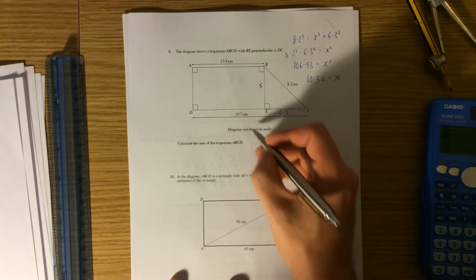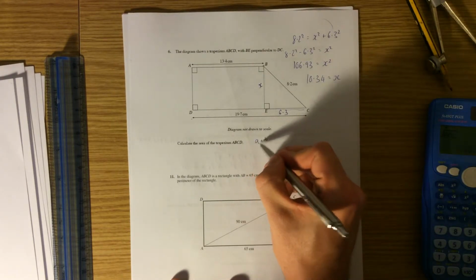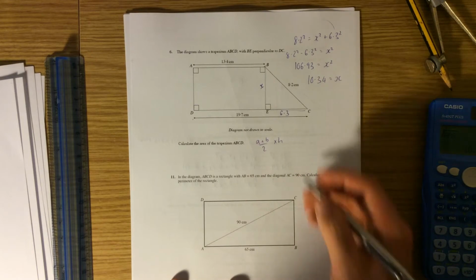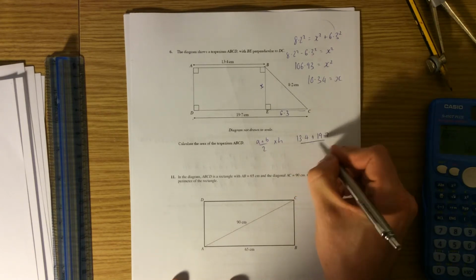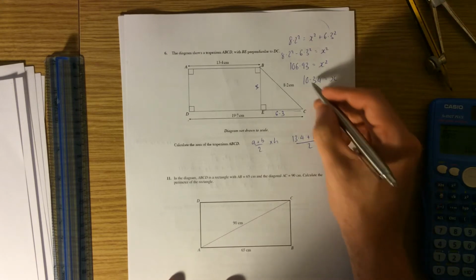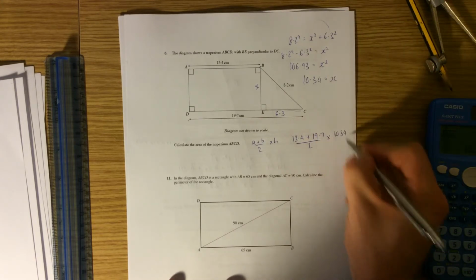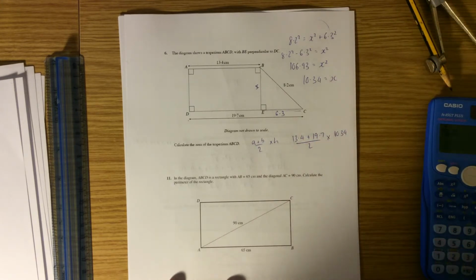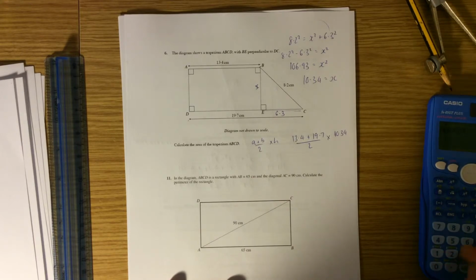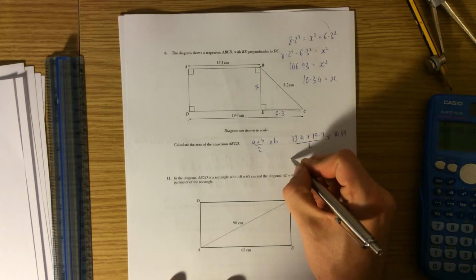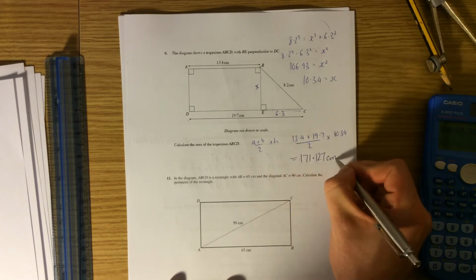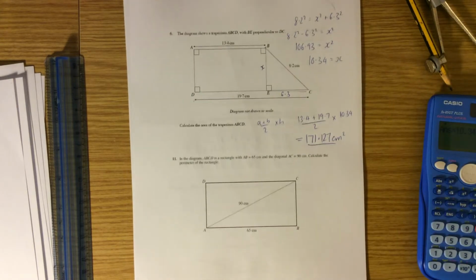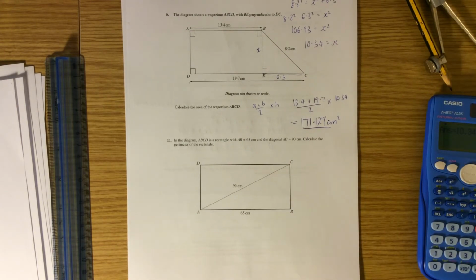Square root that value, and we find that 10.34 is equal to x. Then we can use the formula, which is a plus b divided by 2 times h for the area of a trapezium. So 13.4 plus 19.7 divided by 2 times by this 10.34 we've just worked out. Work this out, and we find that the area in total is 171.2127 centimetres squared.